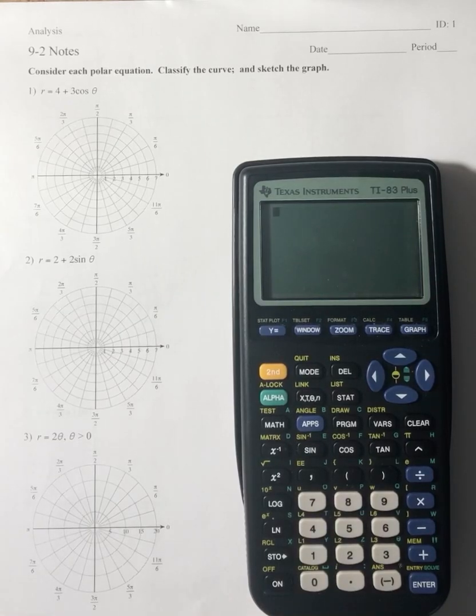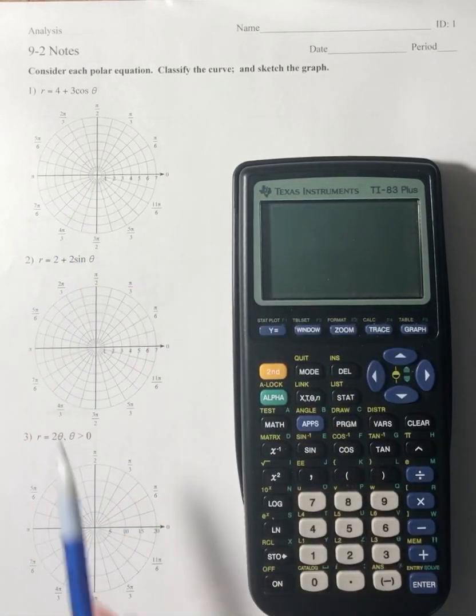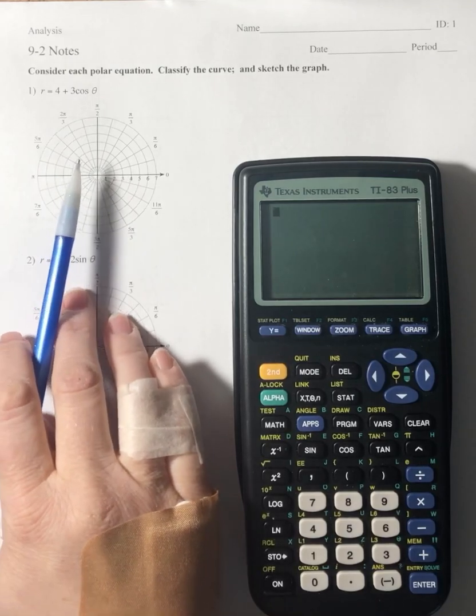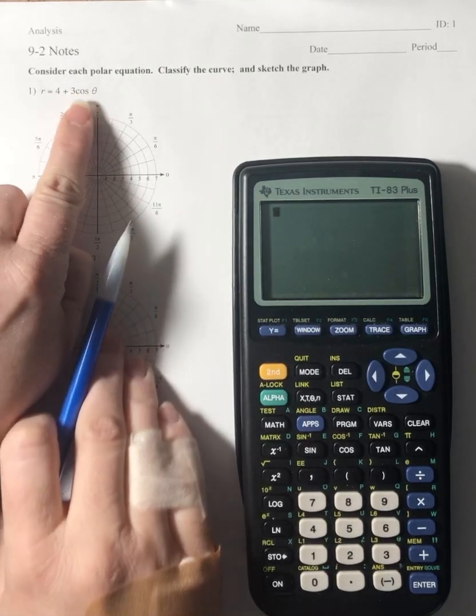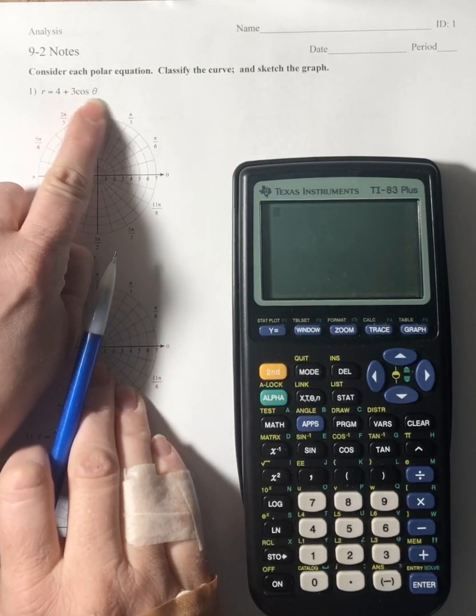All right. I'm going to do these in groups of 3. So I'm going to try and do one of each kind. So this first one is 4 plus 3 cosine of theta.